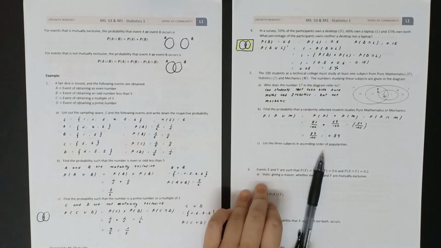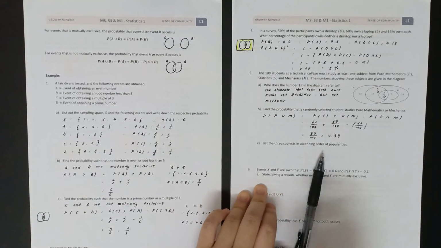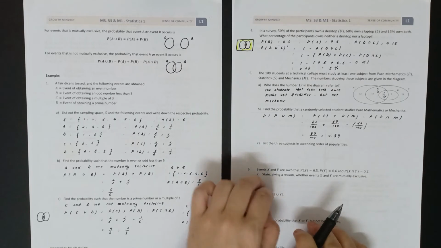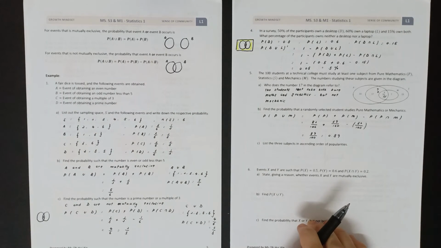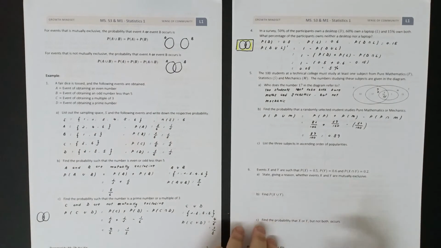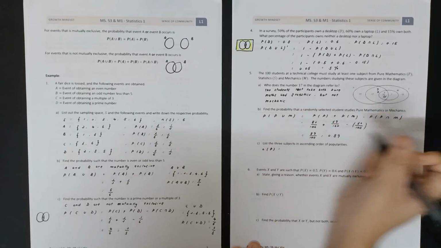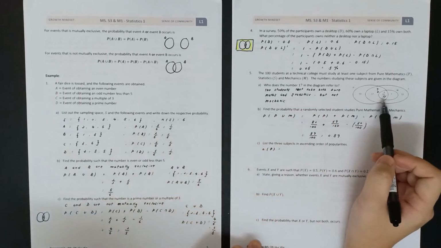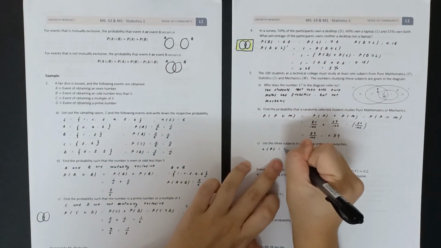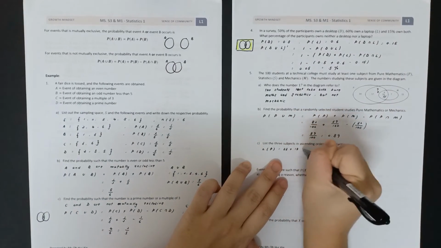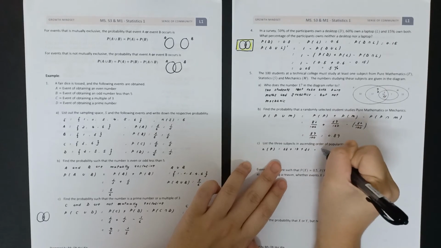So C, list the 3 subjects in ascending order of popularity. So you need to find out what is the number. So for this case, you do not actually need to find out the probability, because it's going to be the same if you find out how many students enroll in each of the courses. So the number of students in Pure Maths is going to be 33 plus 17 plus 32, correct?